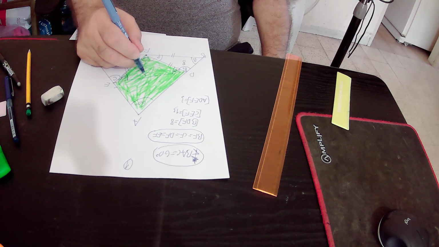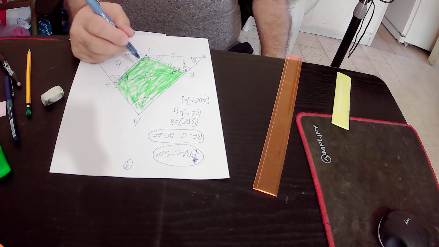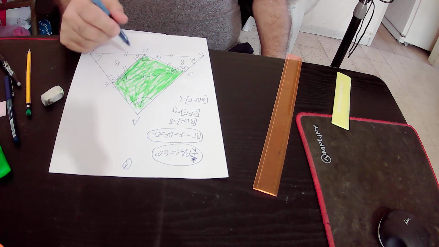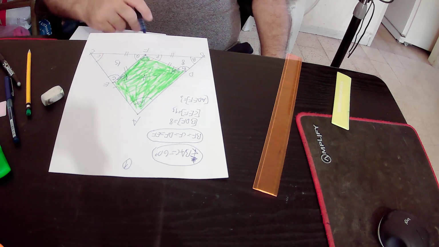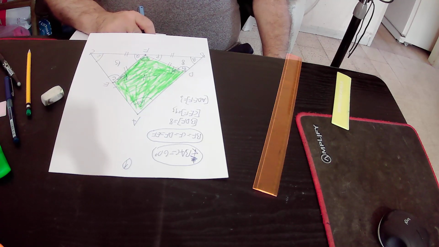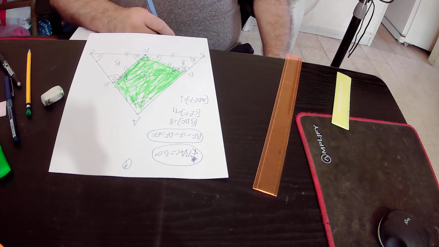So this side DE equals side DF equals side FC. Actually all the diagonal lines that I marked by 2 lines are equal to each other.